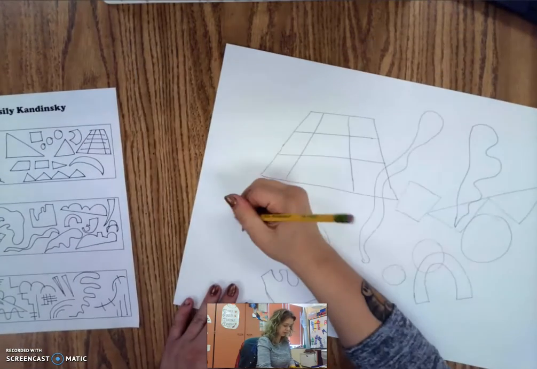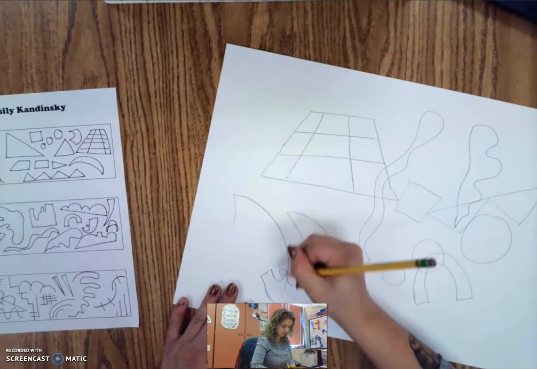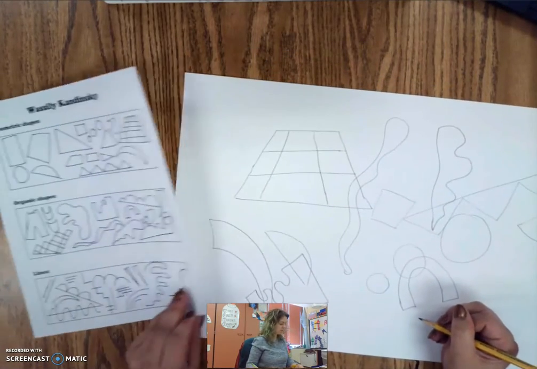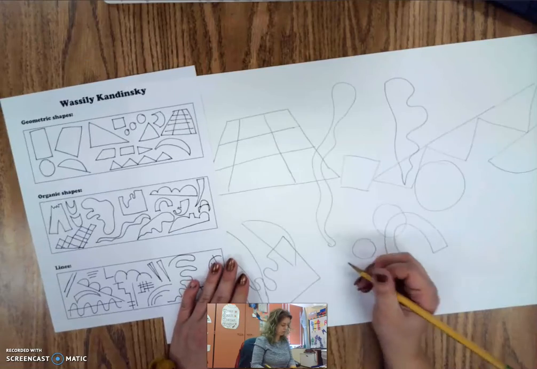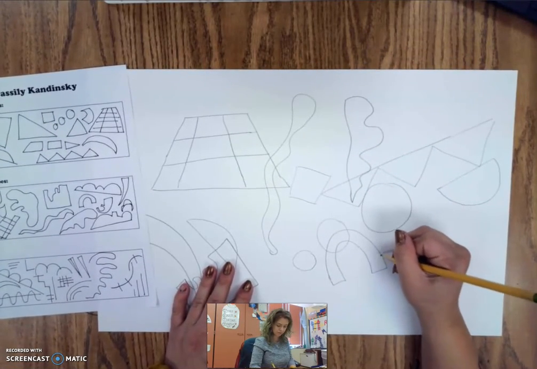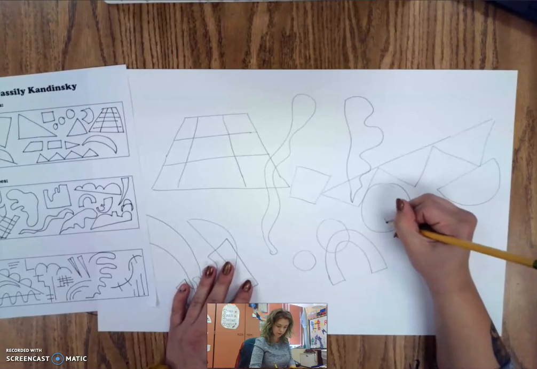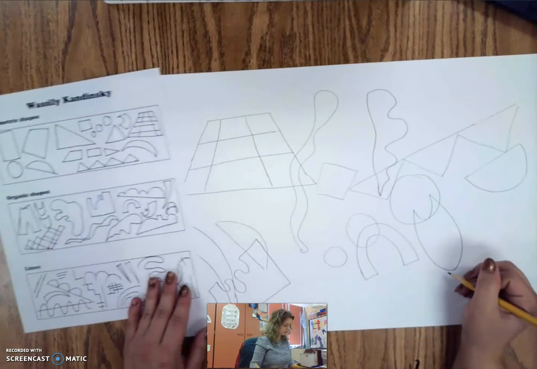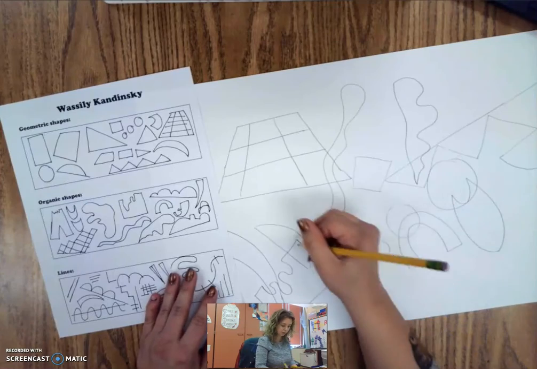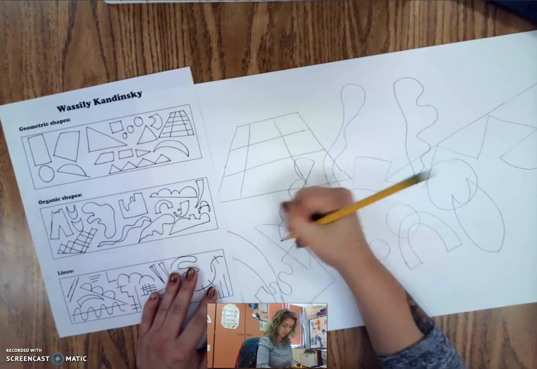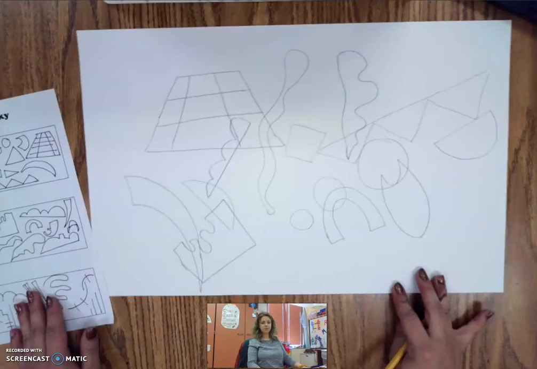All this room over here that I'm not using. 5. And maybe over here I can add something else in. 6. I think I'm going to go ahead and go for the gold, and I'm going to add in 7. Like that. So I have this started.